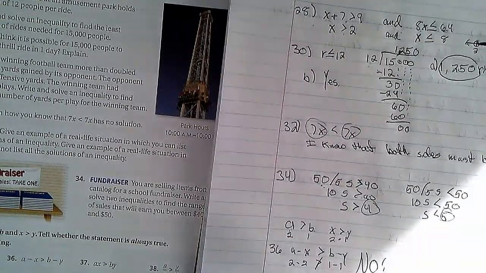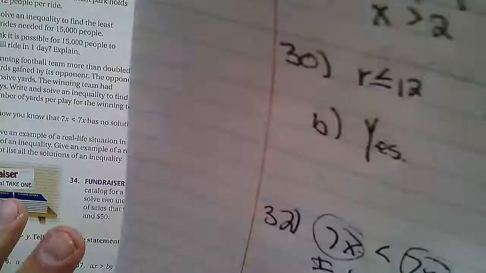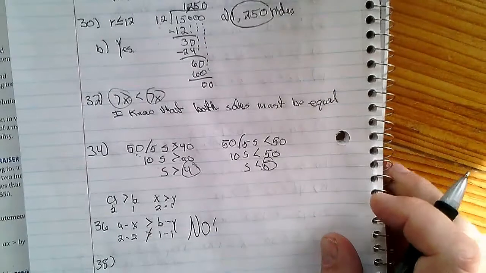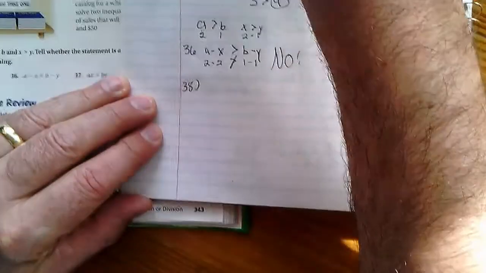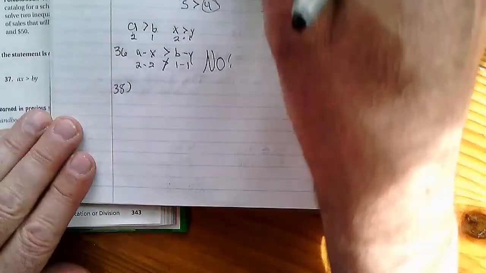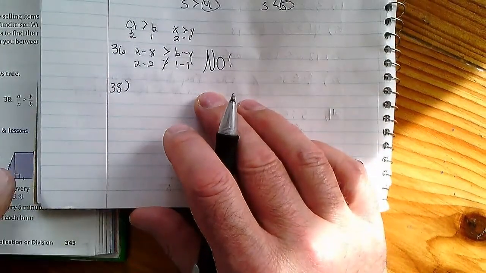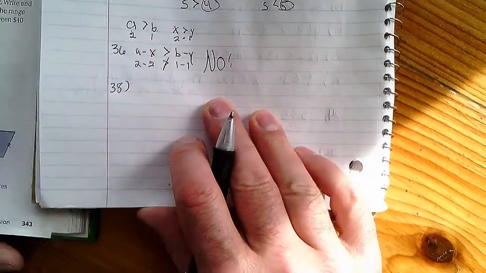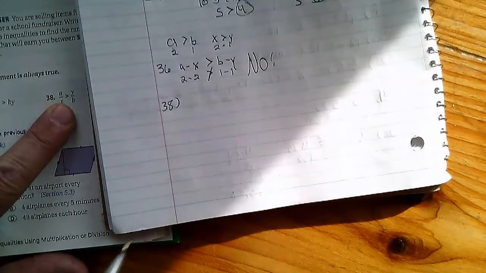Number 38. Uh-oh, can you see this? Number 38. No, I can't see. There it is. There you are. Look at my finger.